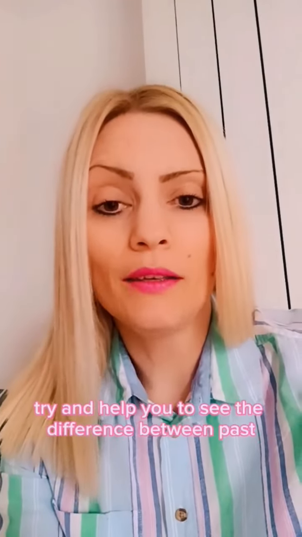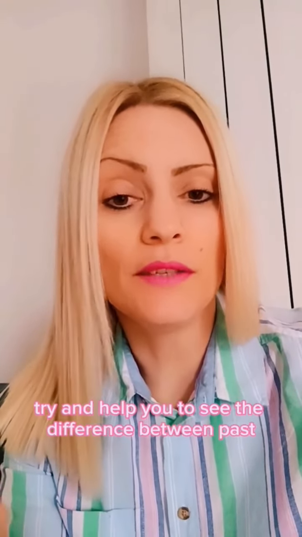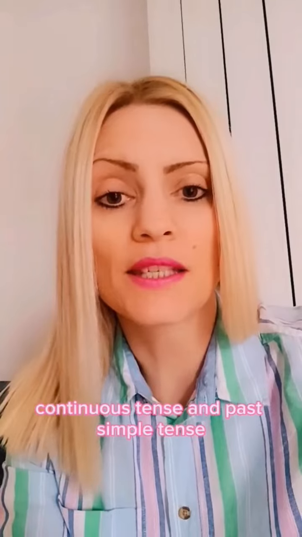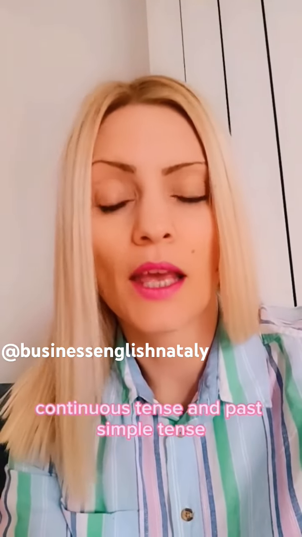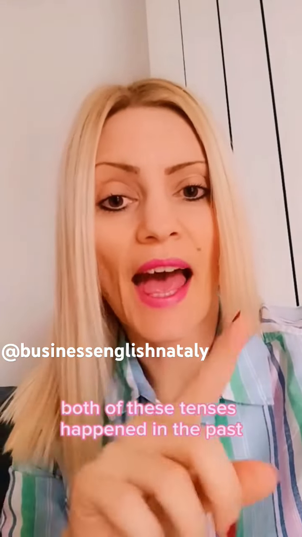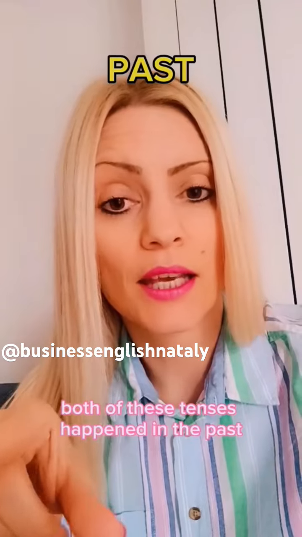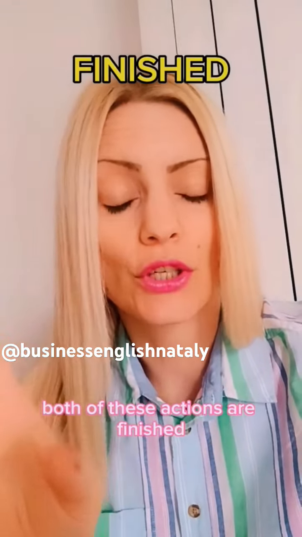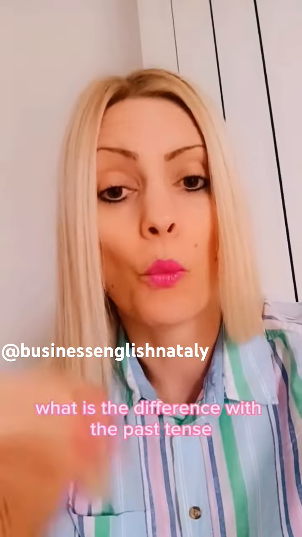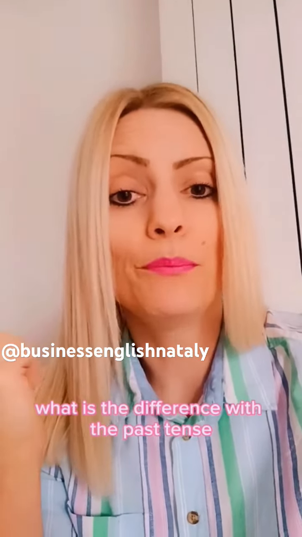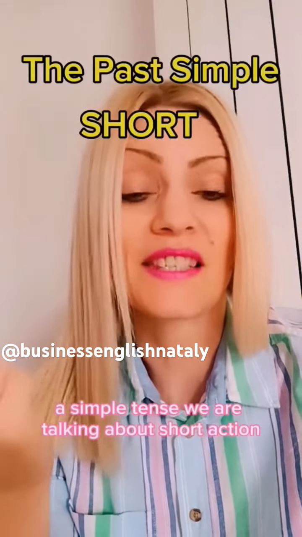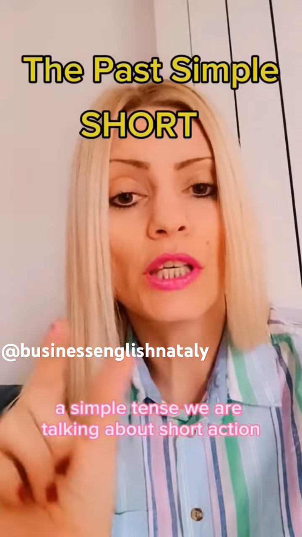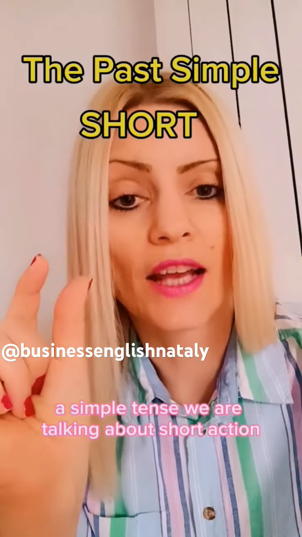I'm going to try and help you to see the difference between past continuous tense and past simple tense. Both of these tenses happened in the past. Both of these actions are finished, no longer active. What is the difference? With the past simple tense, we are talking about short actions.